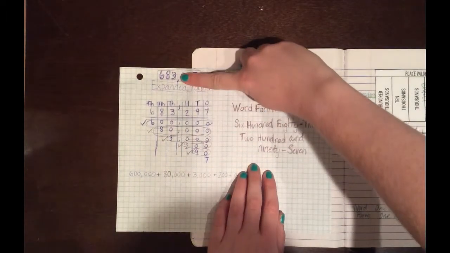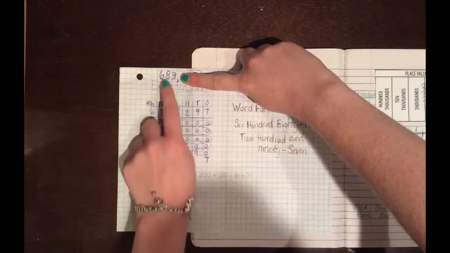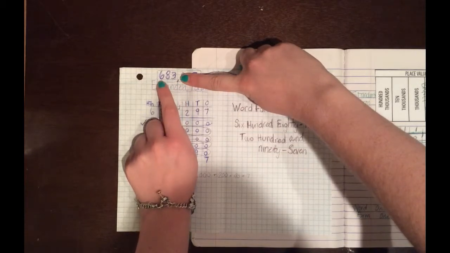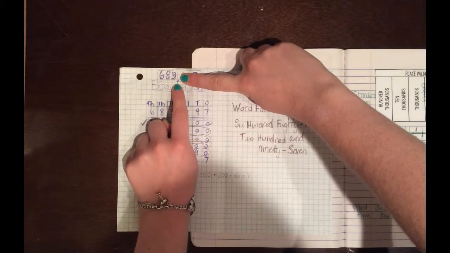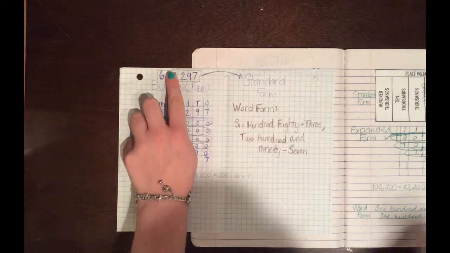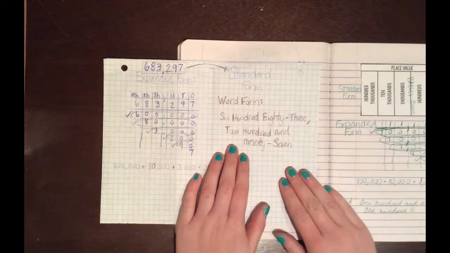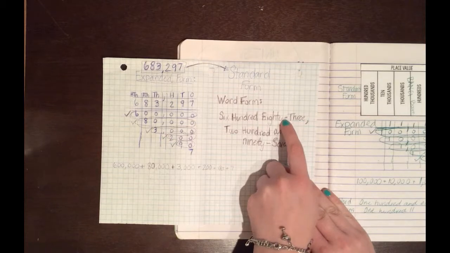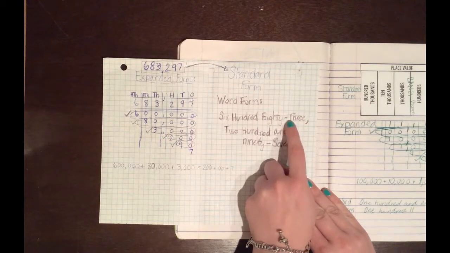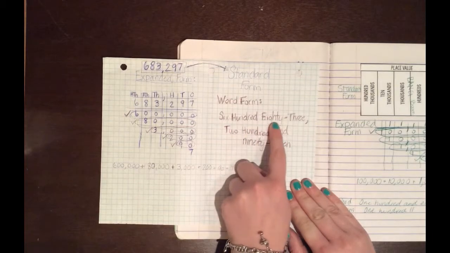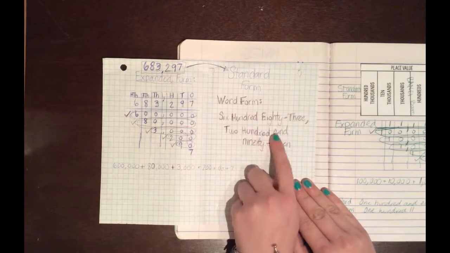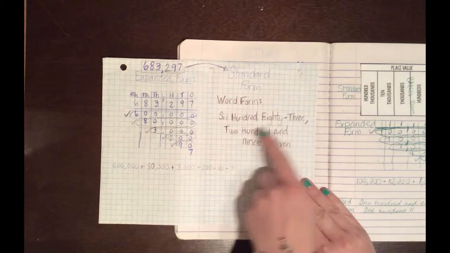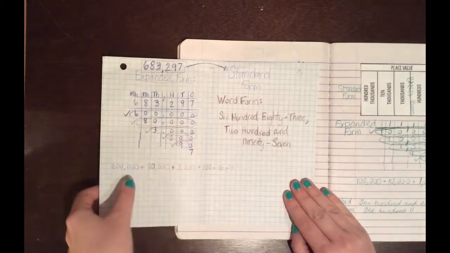is you go ahead and cover the ones, tens, and hundreds. They're going to say 683, and they know that the comma means thousand, so 683,297. So when they are able to read the number properly, right here 683, and 83 has a little hyphen showing that it's the tens and the ones and they are connected as 83, comma. Now some students will add 683,000, comma, 297. Both of those are correct.